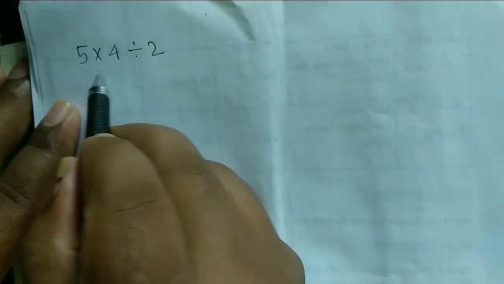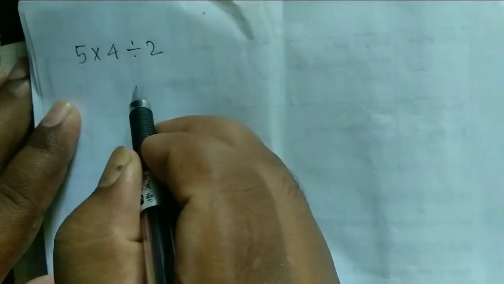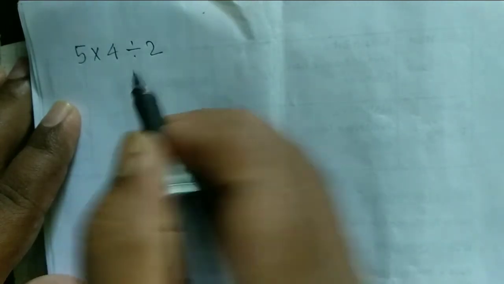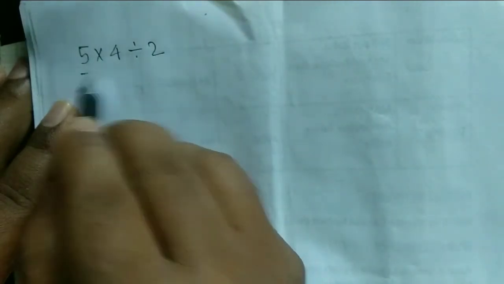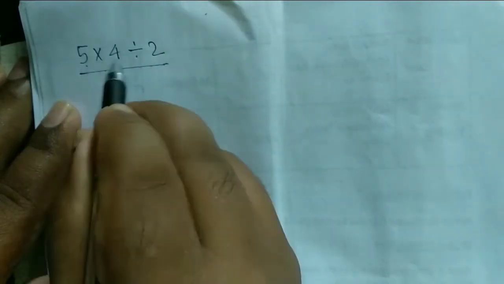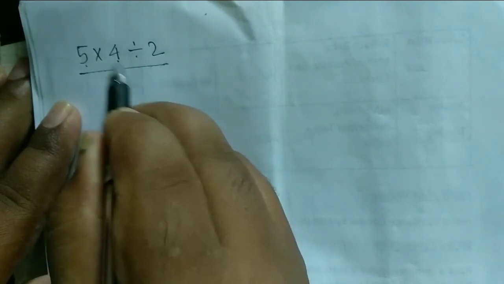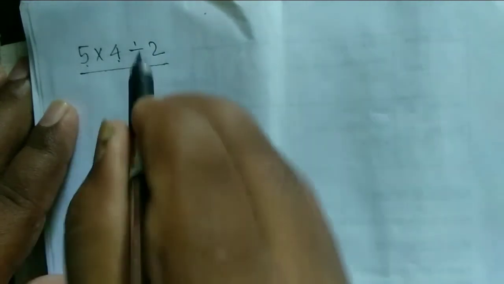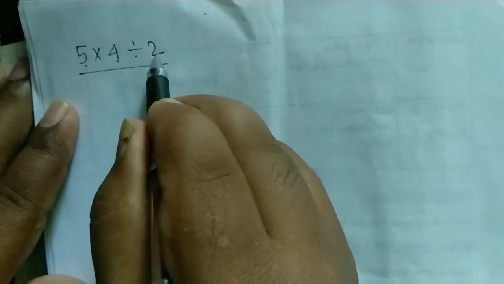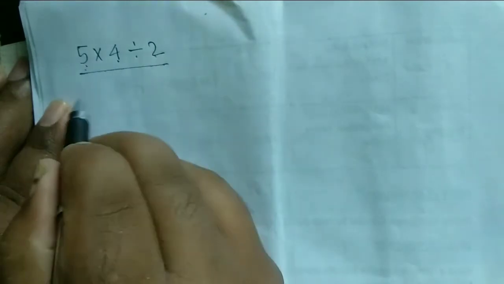Which one we do first depends on the question. Here, 5 is multiplied by 4 first and then divided by 2, but we would also get the same result if we divide 4 by 2 and then multiply it with 5. Let's see how that goes.